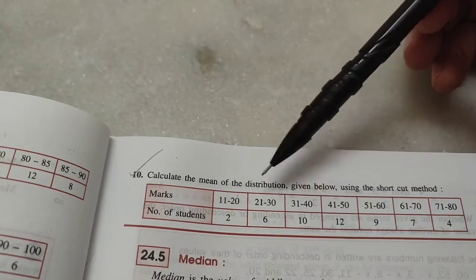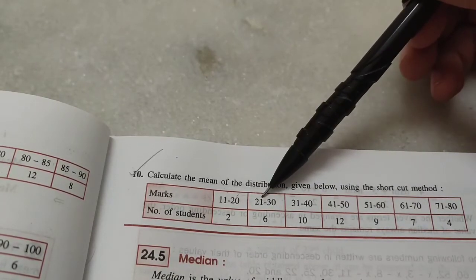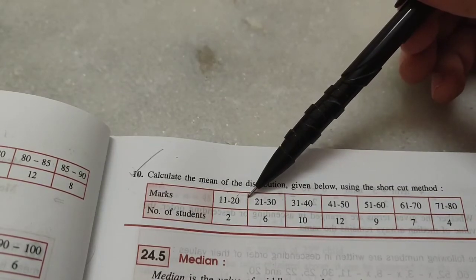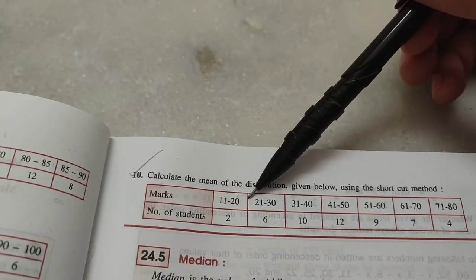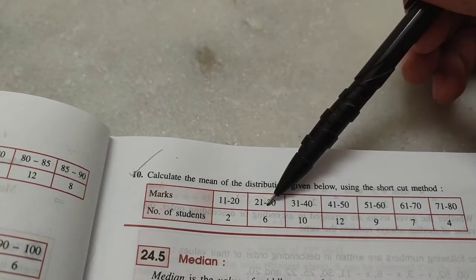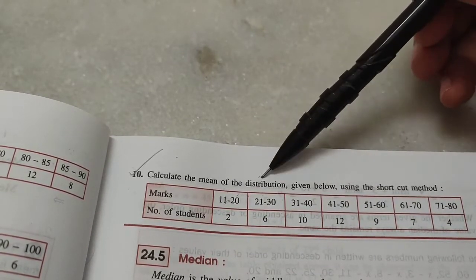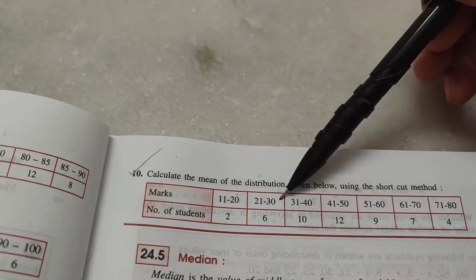But what about between 20 and 21? What if somebody got 20.5 marks? Where should I include that student? Here or here? Maybe in this school they don't give half marks. They're not as generous as I am.